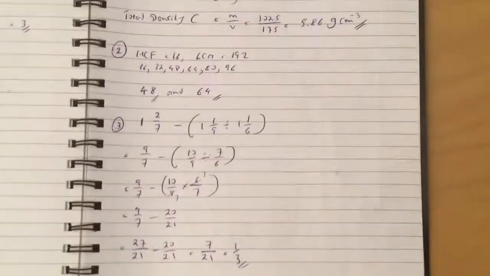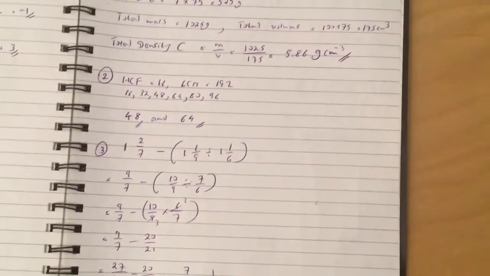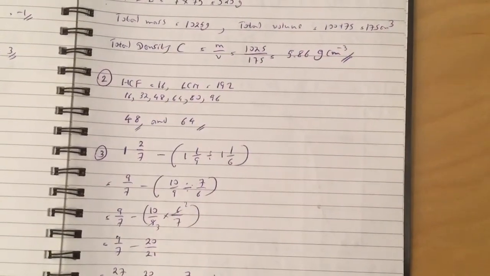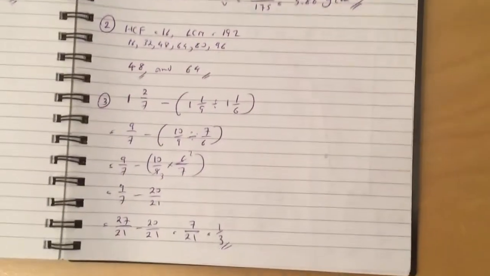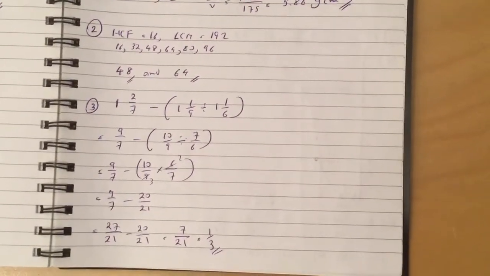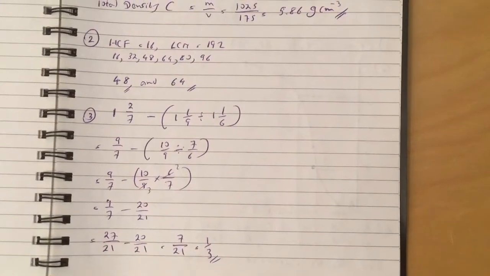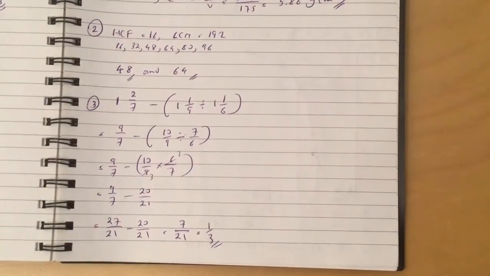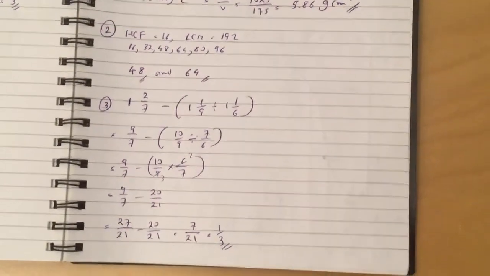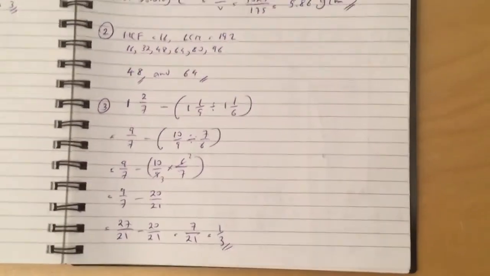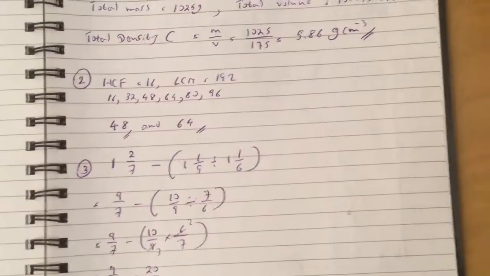Question 2 is highest common factor 16, LCM is now 92, and two possible numbers are 48 and 64. The fraction question is straightforward, so you can see how I work it out. You keep the division within the brackets until you get an answer, and then you do the subtraction, but you keep the subtraction fraction going all the way through. Okay, so it's a long paper, so I'll try and go through it as fast as possible.